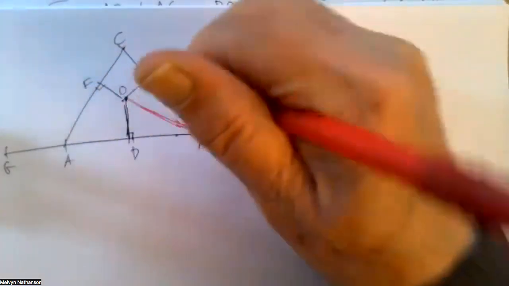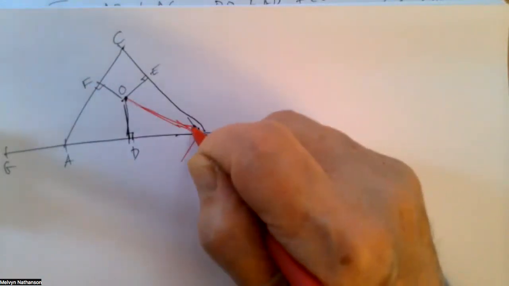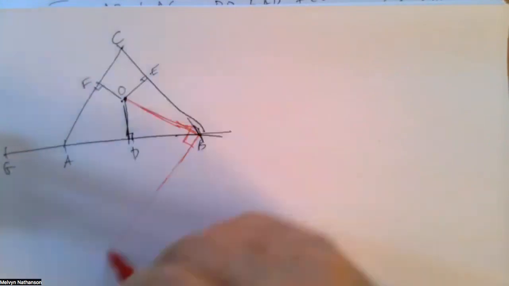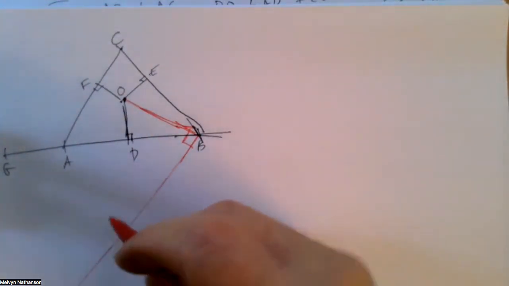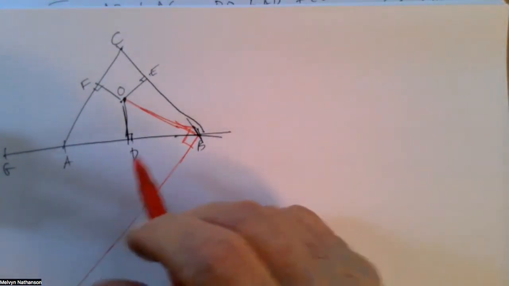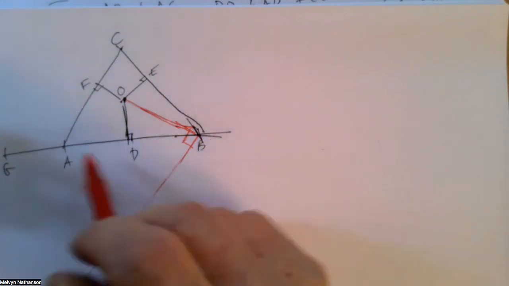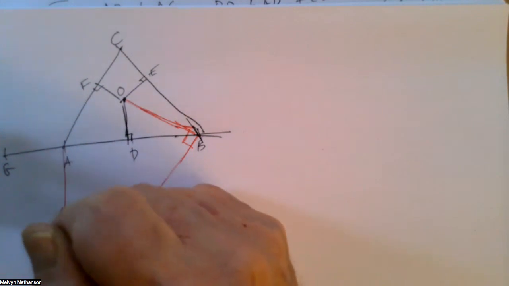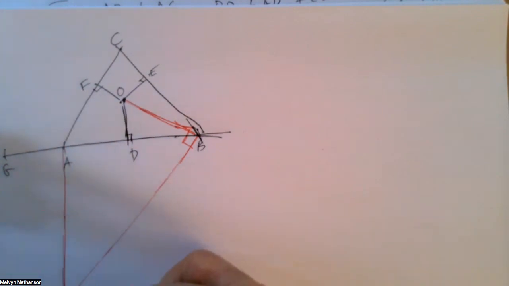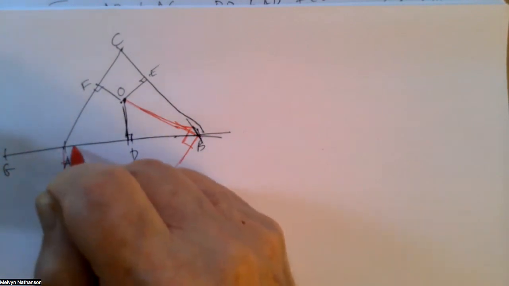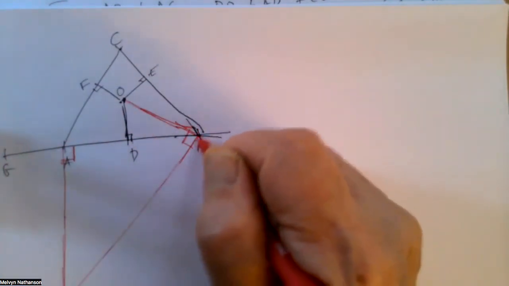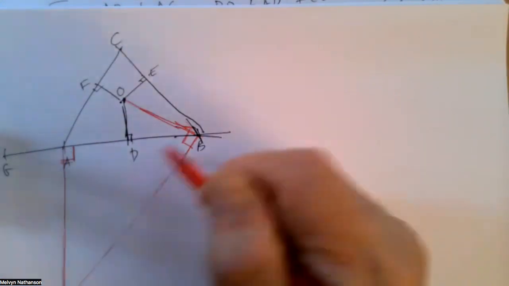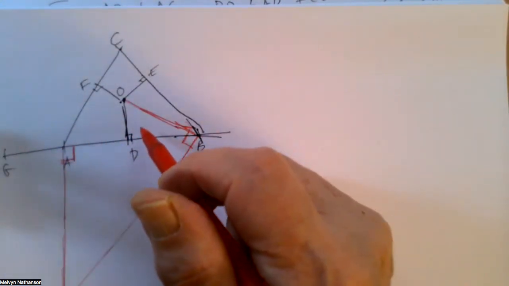And perpendicular to that I draw a line from B. And we have the line through B, A, and G, and perpendicular to that, I draw a line like this. So this line is drawn perpendicular to BC. This line is drawn perpendicular to AB.